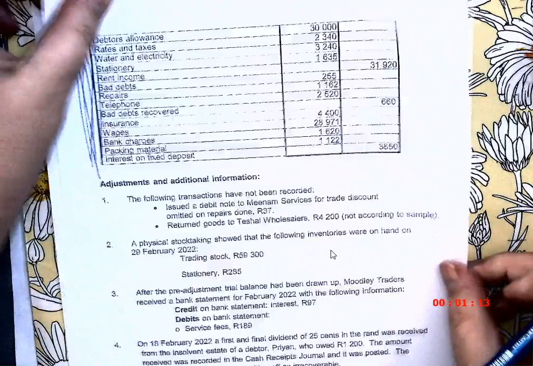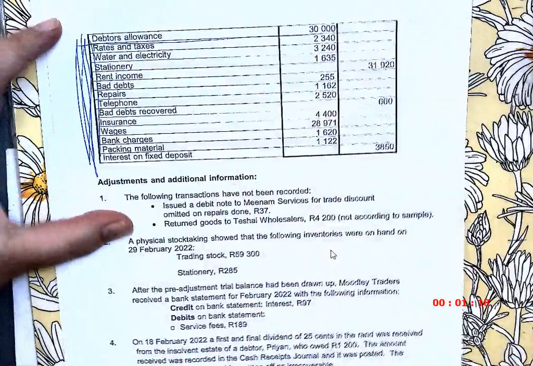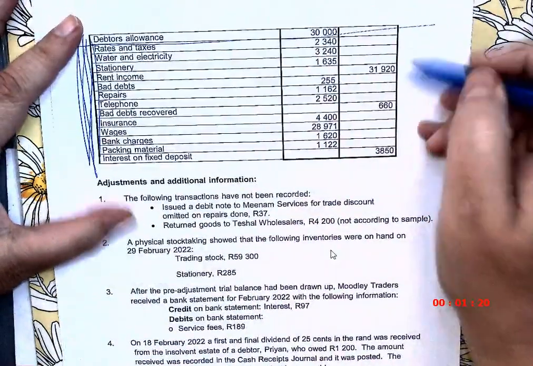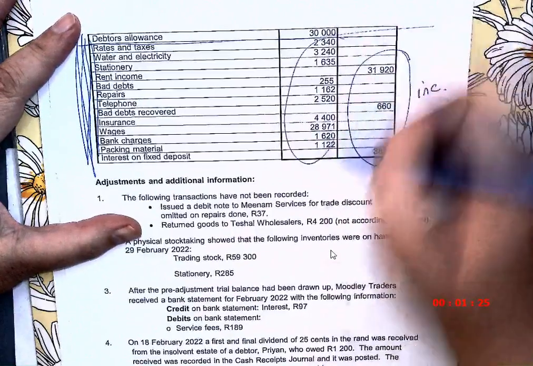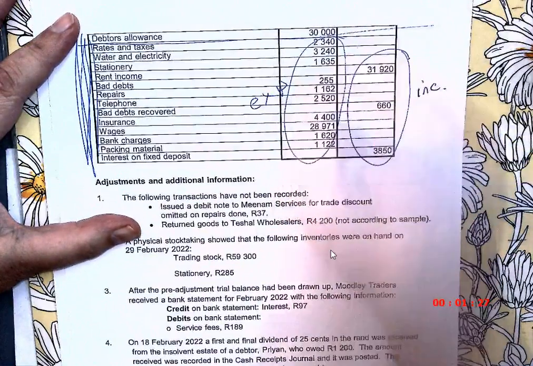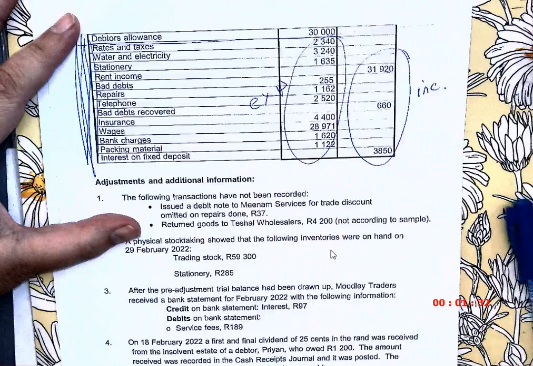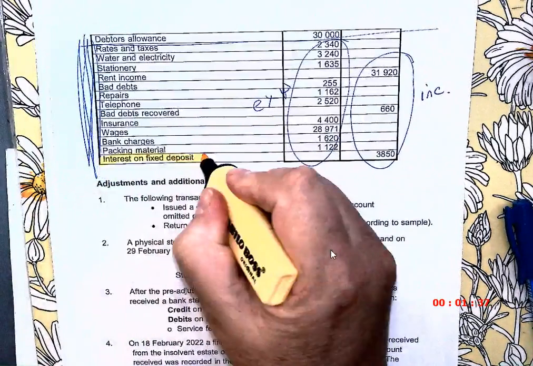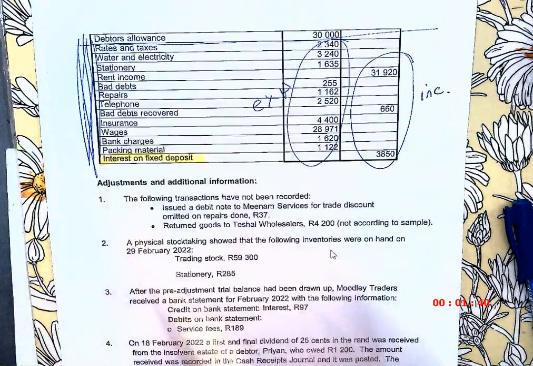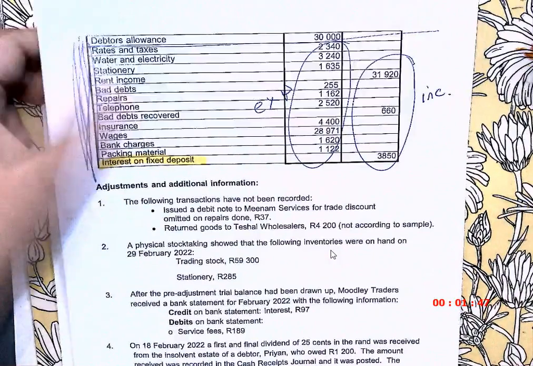Now, after that, I look and now I know that which is on the credit side is income, and that which is on the debit side is expenses. I also remember if they give me an interest, I see here's an interest on fixed deposit. Is there any other interests? No. I know the interest is separate. Okay, so I'm going to start just by rewriting this.